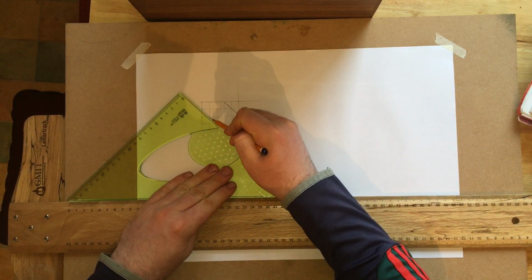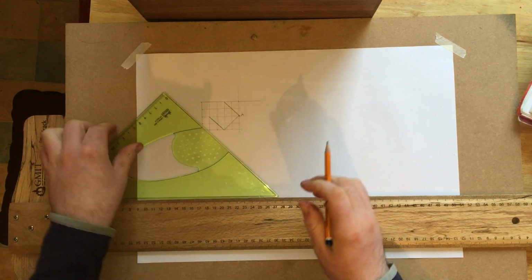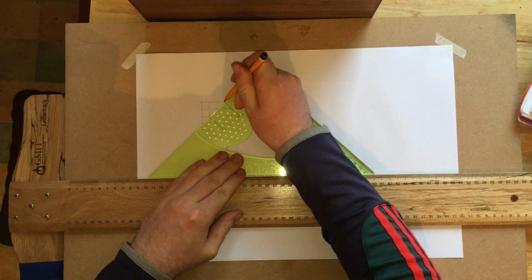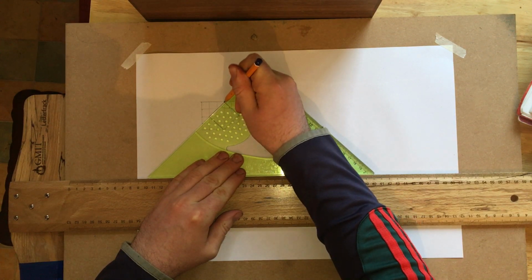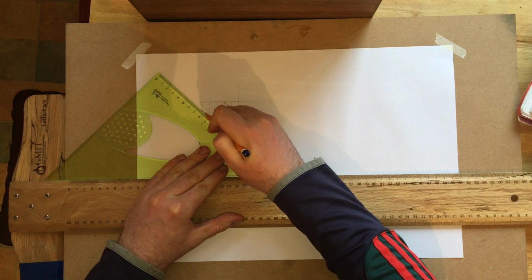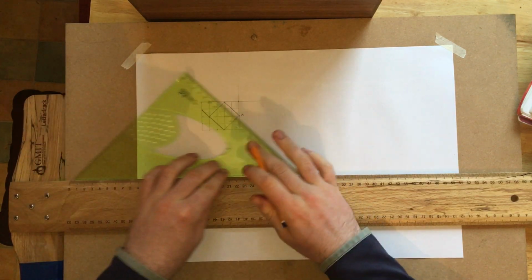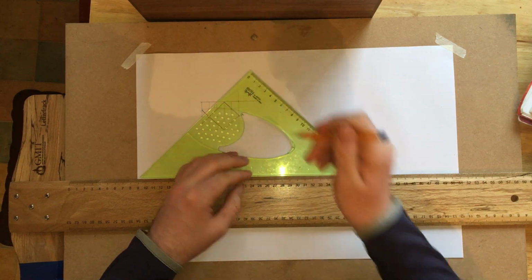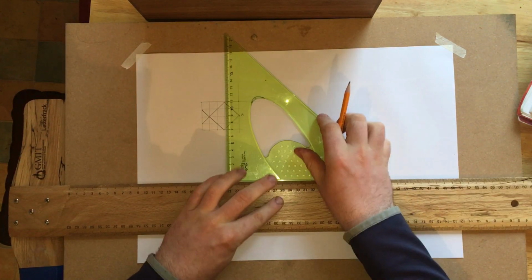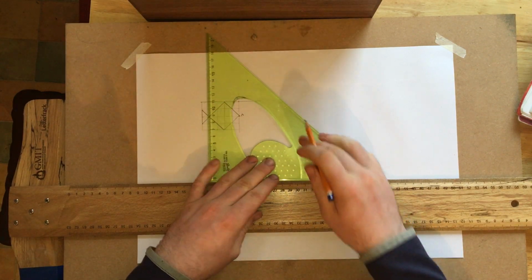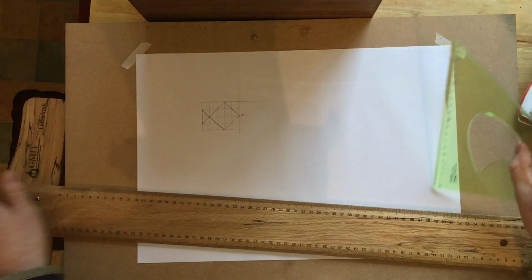So we can use our 45-degree set square to quickly draw it. For the end of our tail, is basically a triangle shape. Like so.